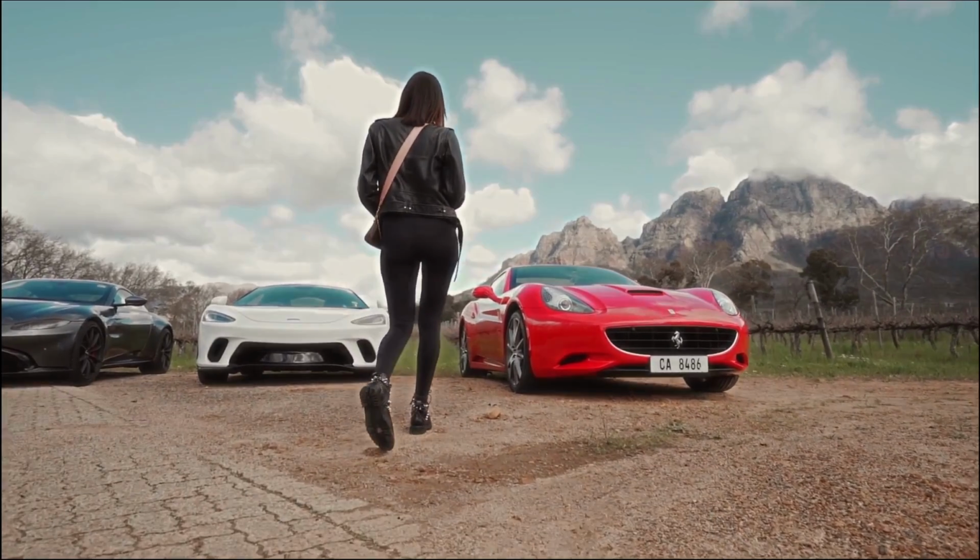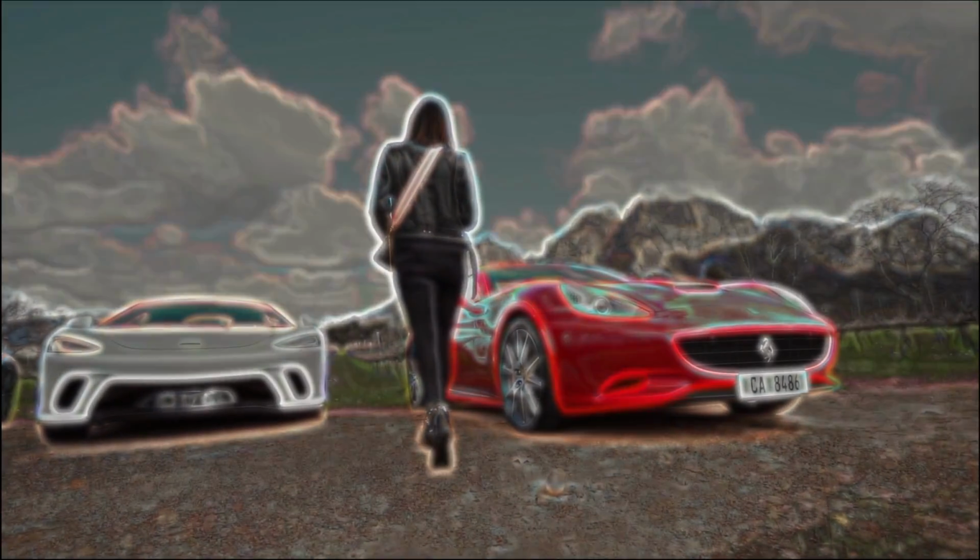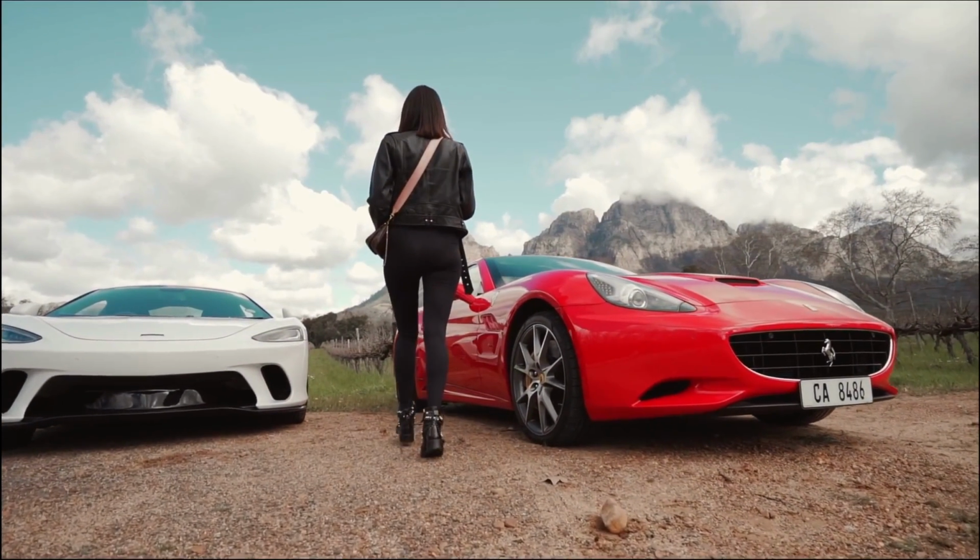Hello friends, let's have some fun with the edge detect effect, which can also enhance your next music video. Let's get right into it.